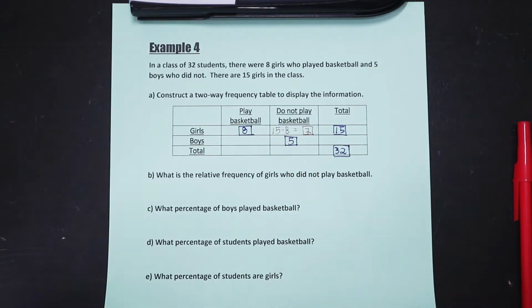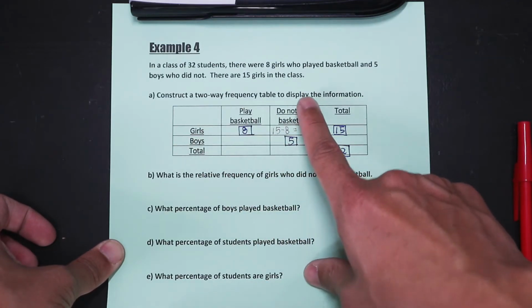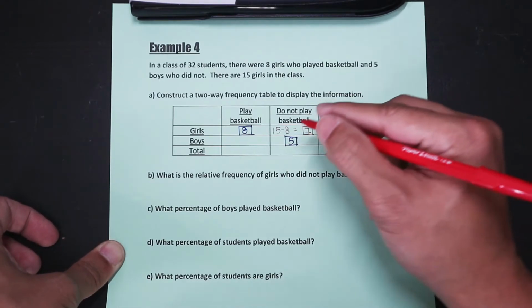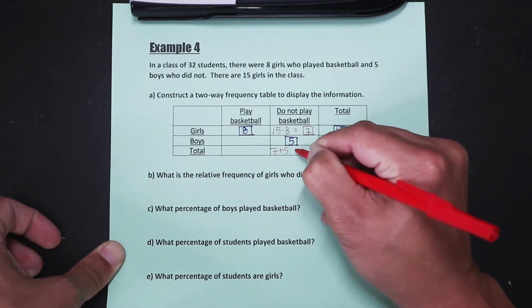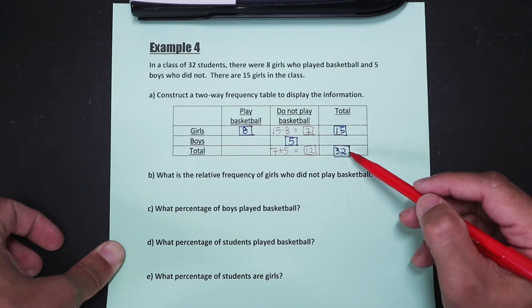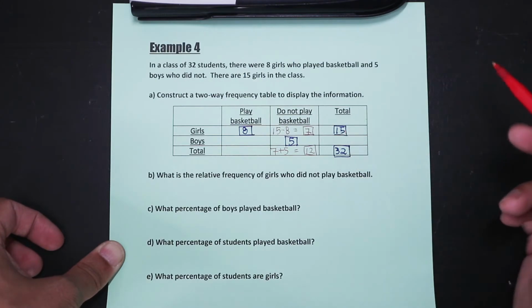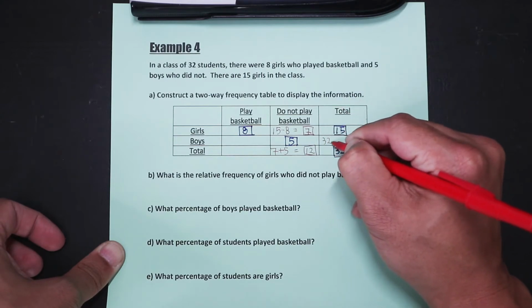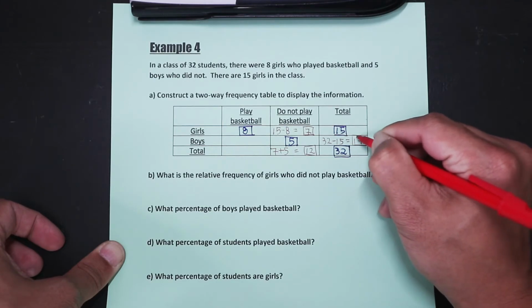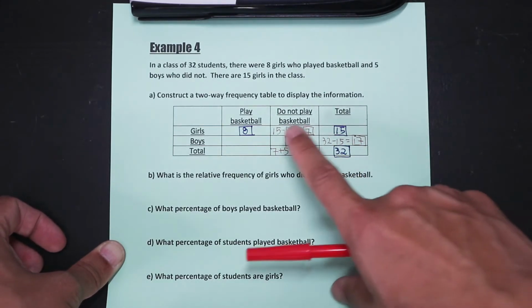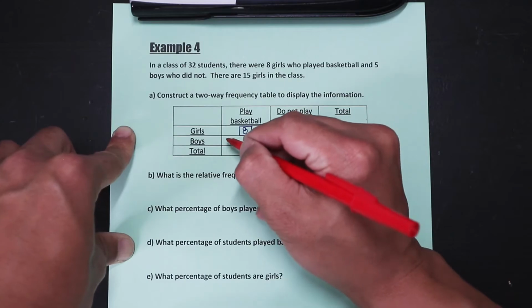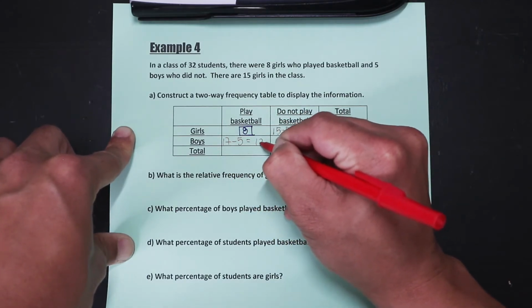The next thing I know is that there are 7 girls who don't play basketball and 5 boys who don't play basketball, so for the total, I'm just going to add 7 plus 5, which is 12. Now remember, there's 32 people. Out of 32 people, if 15 of them are girls, how many of them are boys? You're going to do subtraction, 32 minus 15, which will get you 17. So 17 boys total. Since there are 17 boys, if 5 of them do not play basketball, then how many of them play basketball? Subtract these two. That means you have 17 minus 5, which is 12, right?